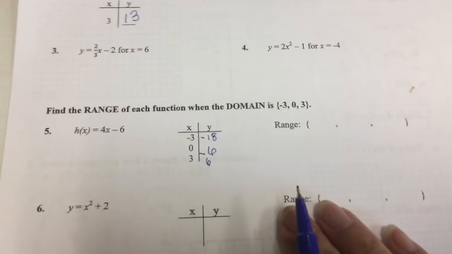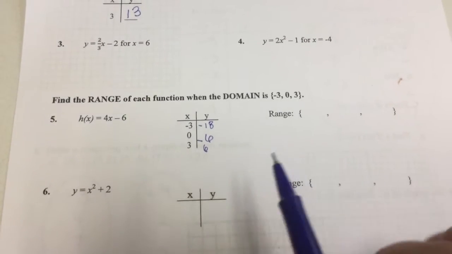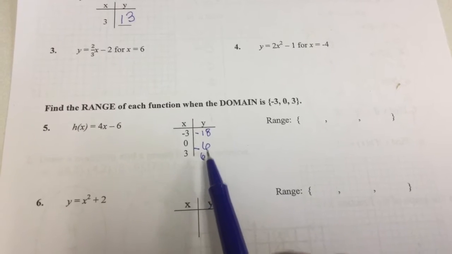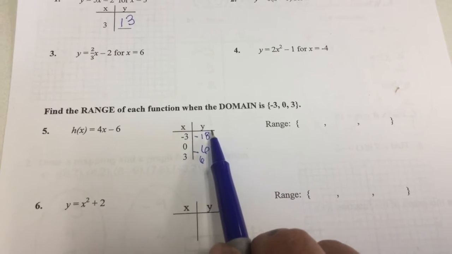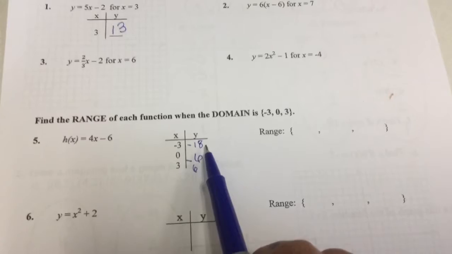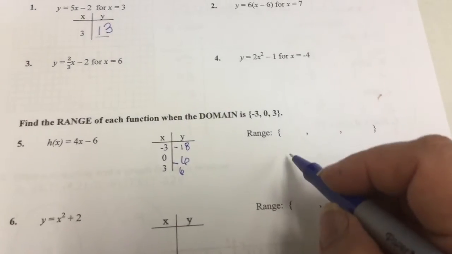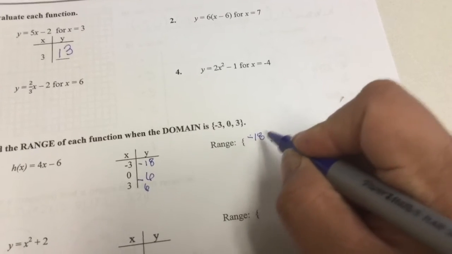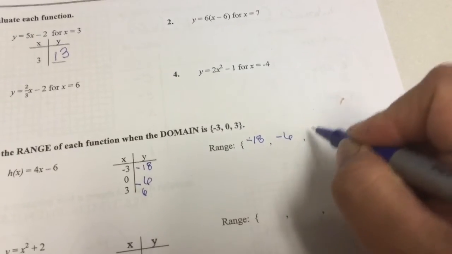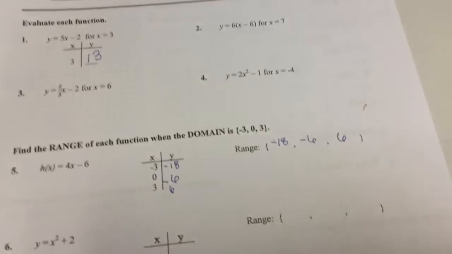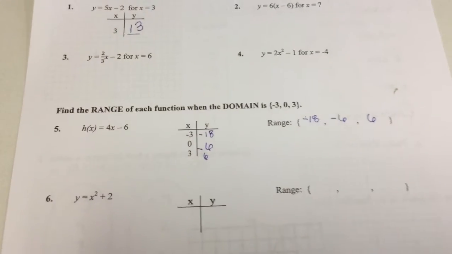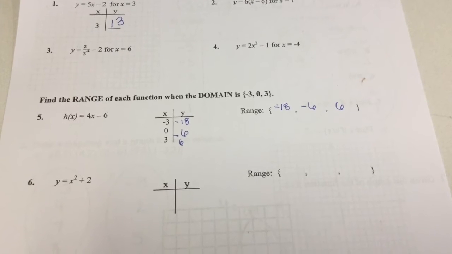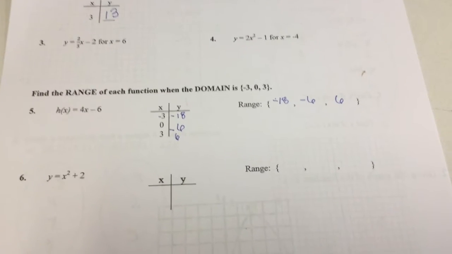Okay, so now we're going to write my range. A reminder, your right column, y, is range. It's just a different nickname. So I'm writing these numbers inside these brackets. I have -18, -6, and 6. So in this problem, my range is, in brackets, -18, comma, -6, comma, 6, and close your brackets.